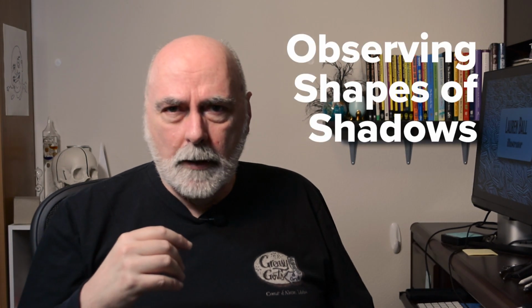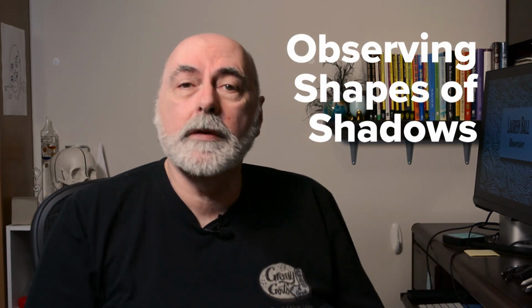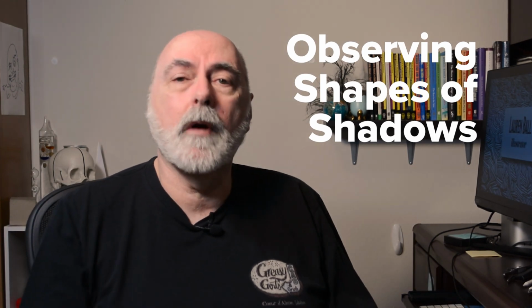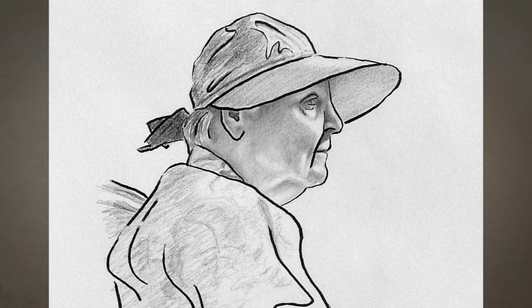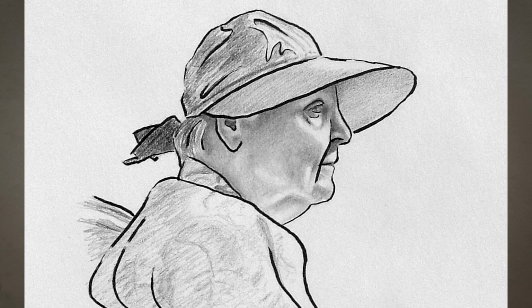When you're trying to draw from observation, the one skill that brings your drawings to life is shading. Observing shapes of shadows is one of the most desirable skills for artists. There's something magical about seeing three-dimensional forms appear on a sheet of paper. But why do shadows bring our drawings to life?